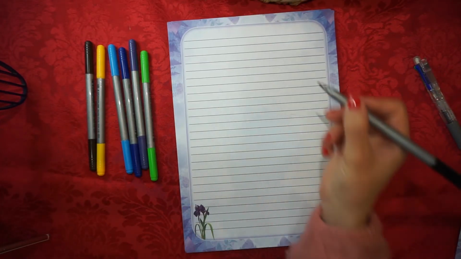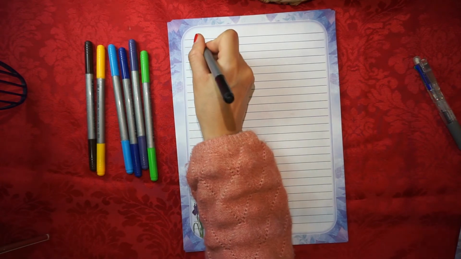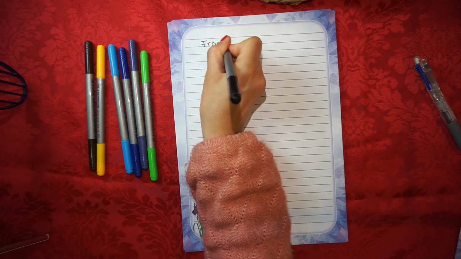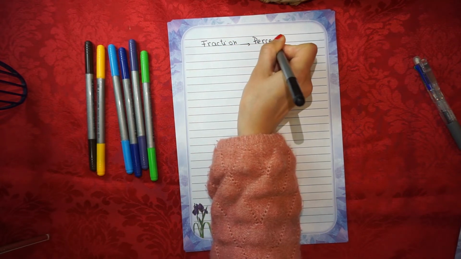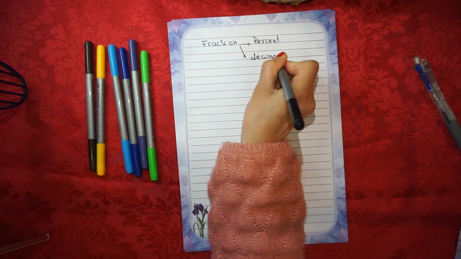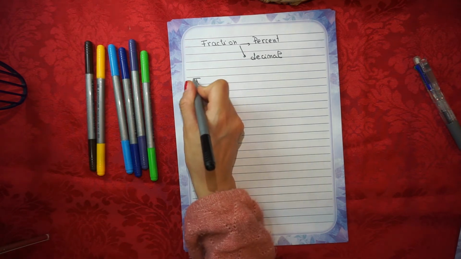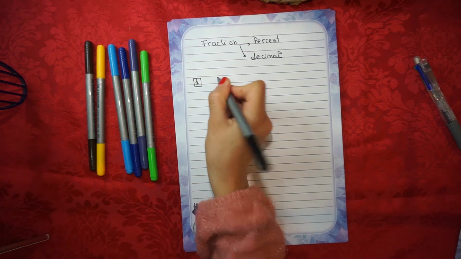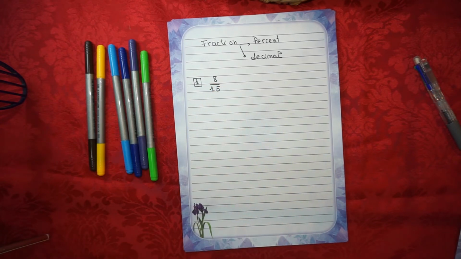Okay, now for the second part of the video, I'm gonna show you how we can go from a fraction to a percent and from a fraction to a decimal number. So I'm gonna start with an example. Let's take, for example, 8 out of 15. I want to make it a percent.